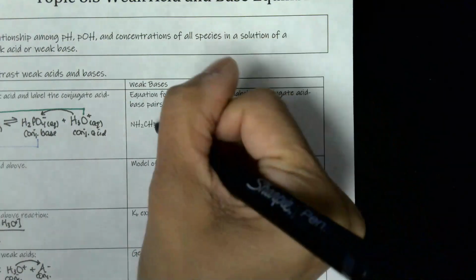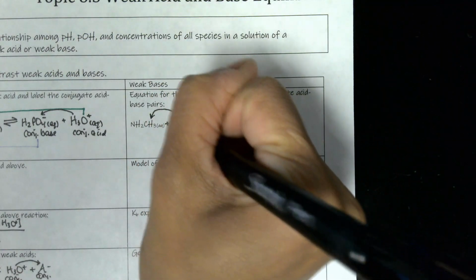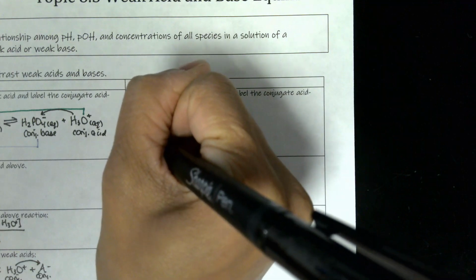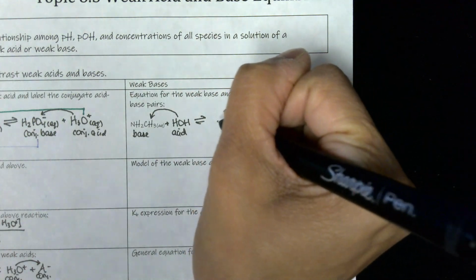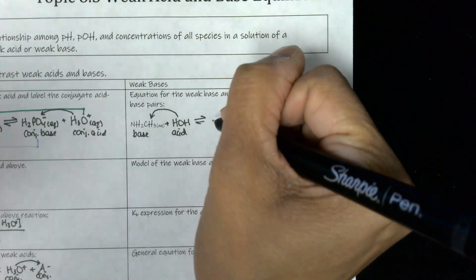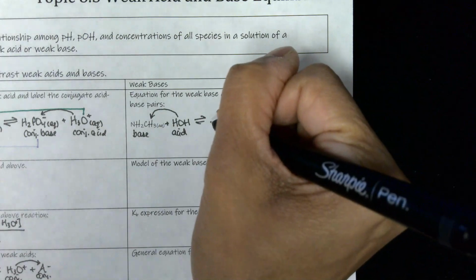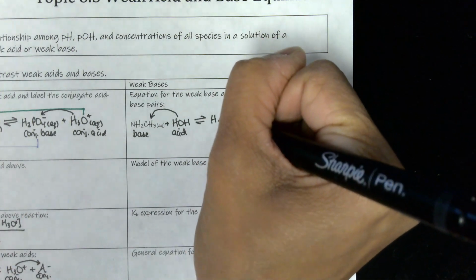And I know if this is a base, this water is going to donate an H+. So this is going to act as the acid. This is going to act as the base. It's in equilibrium because it's not completely disassociating. This base now has an extra H+. So I can put it in various spots, but I might just throw it right here at the beginning.